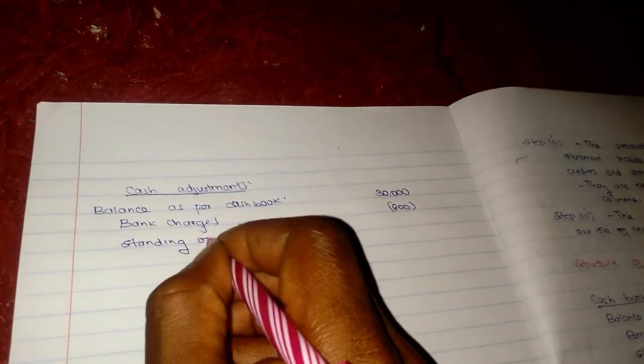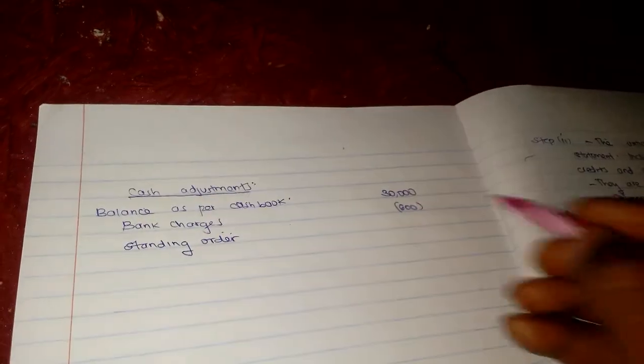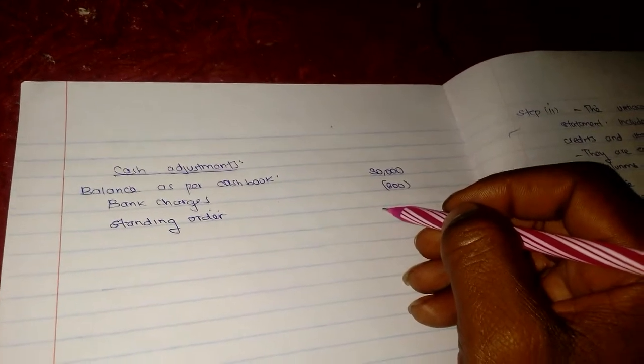Then the next step, we go to number 3, a standing order to KPLC of shillings 800 had been paid by the bank but not entered in the cash book. These are the standing orders. Okay, so you're going to subtract standing order, and I recommend before you work this out, make sure you have watched our previous video. So 800, you subtract it.